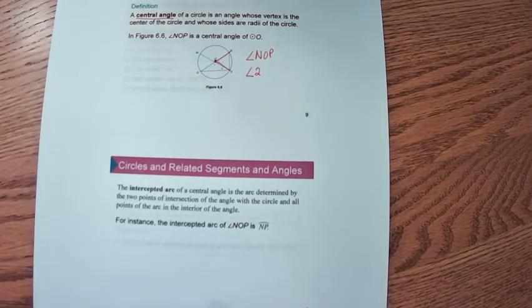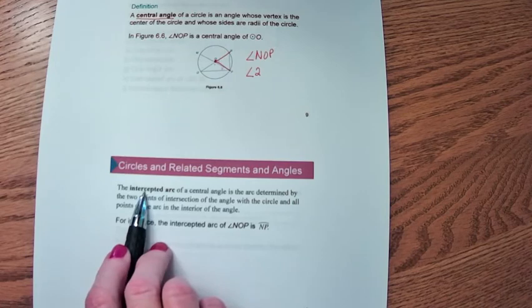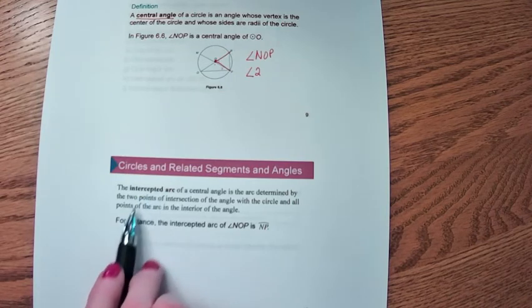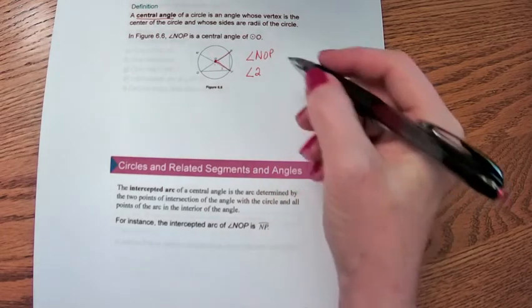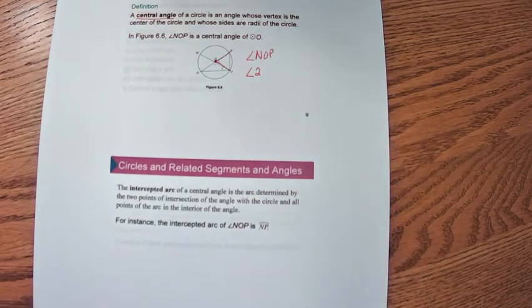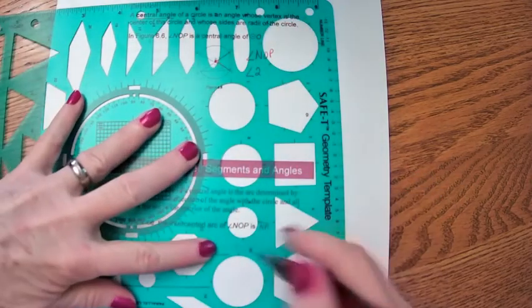in that diagram. The intercepted arc of a central angle is determined by the 2 points that touch on the arc. So in this picture, well, I'll go ahead and create one here.